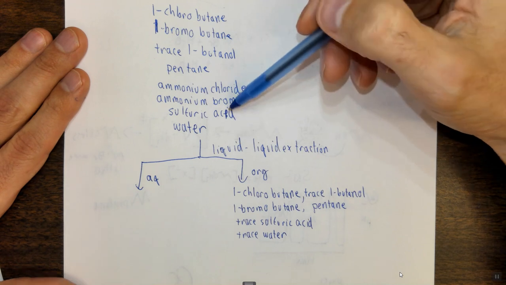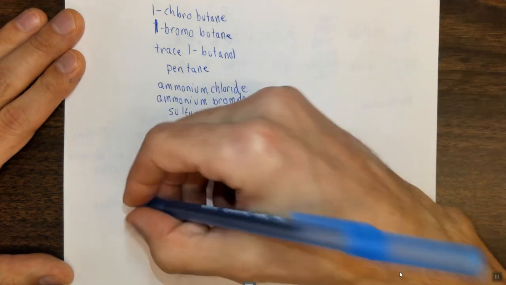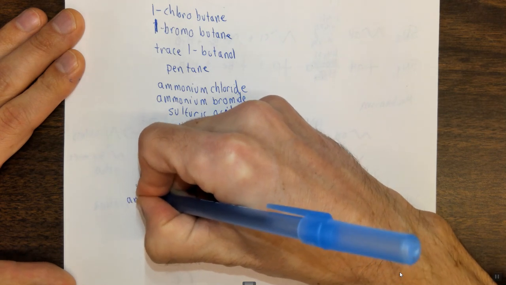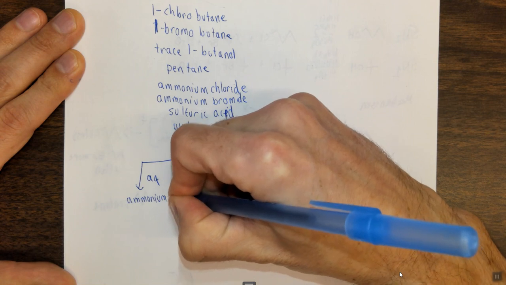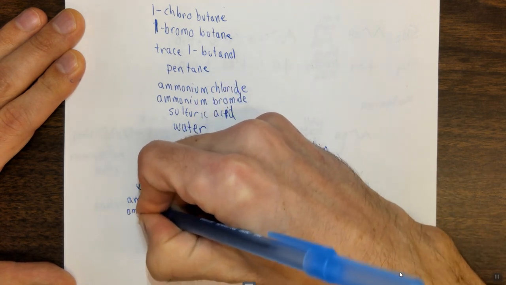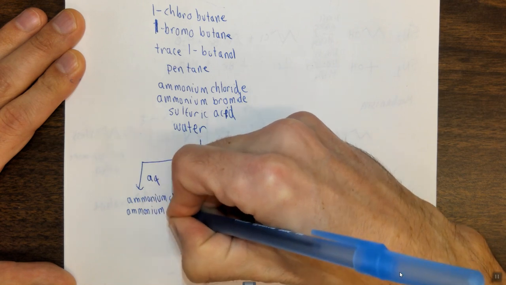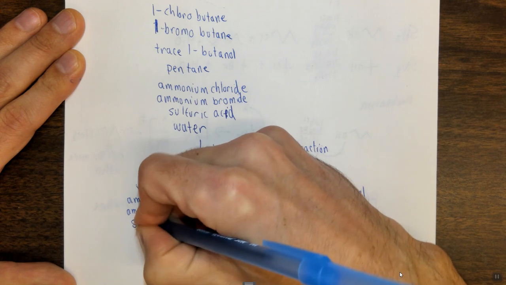What about in the aqueous layer? Well, in the aqueous layer, you're going to have your ionic compounds. Your ammonium chloride, your ammonium bromide, your sulfuric acid.